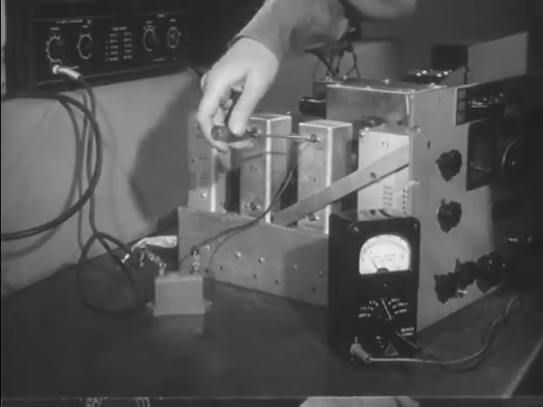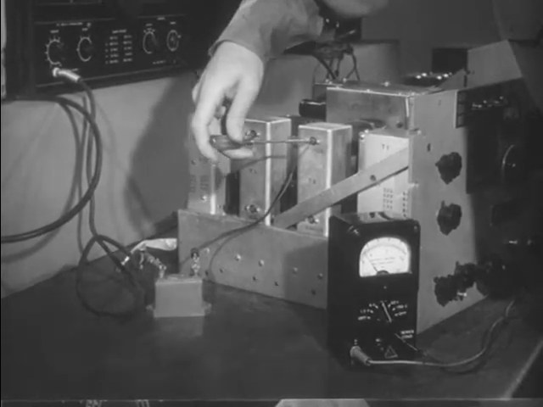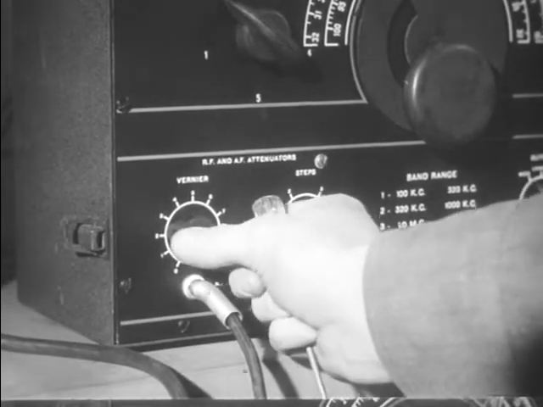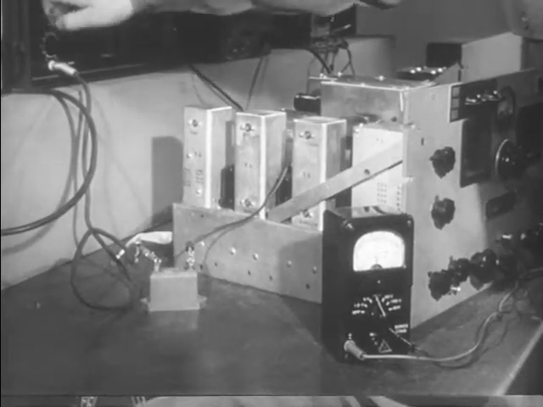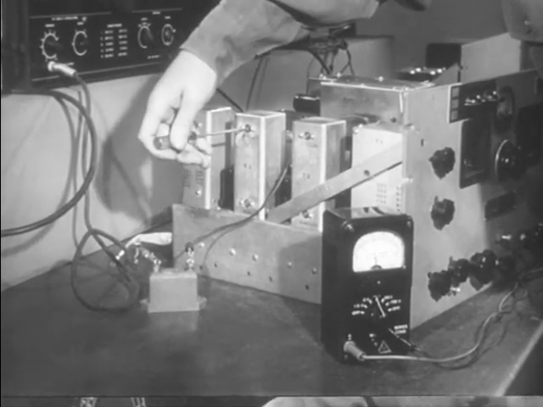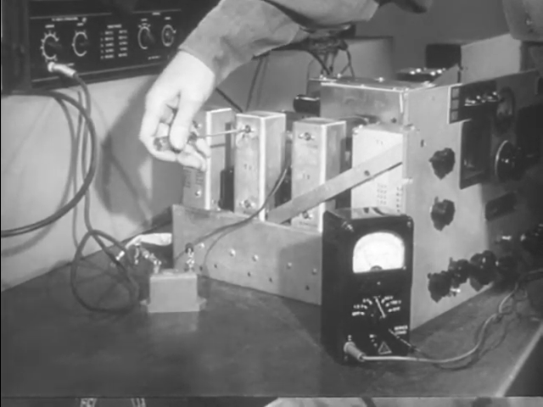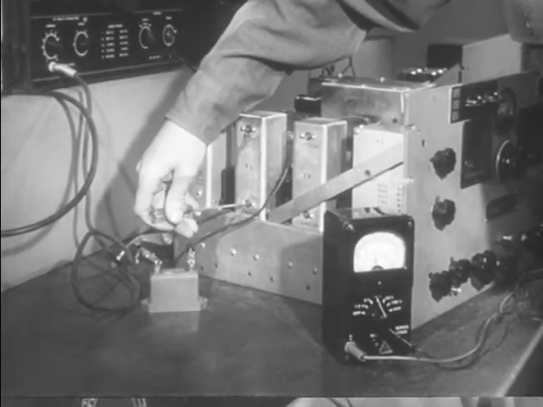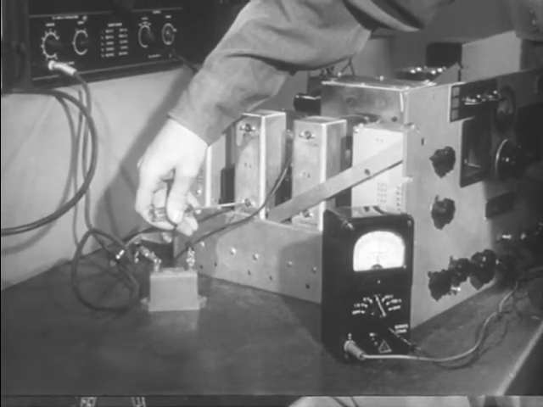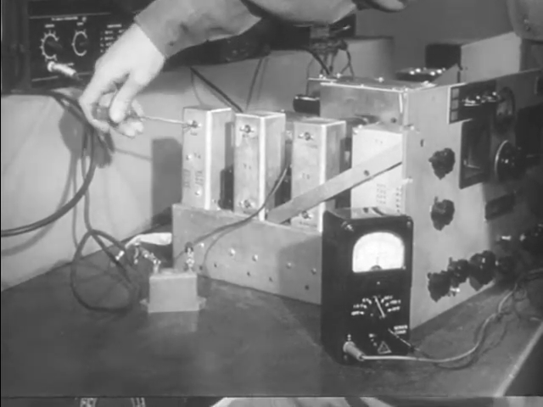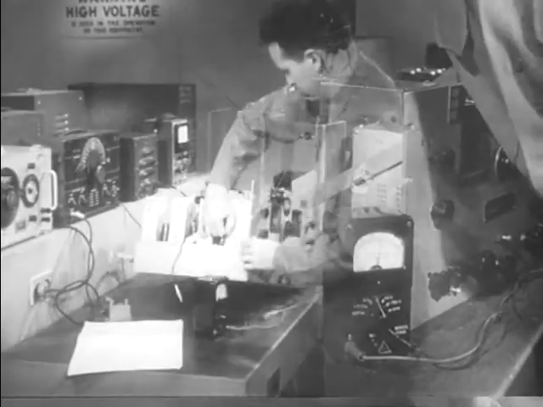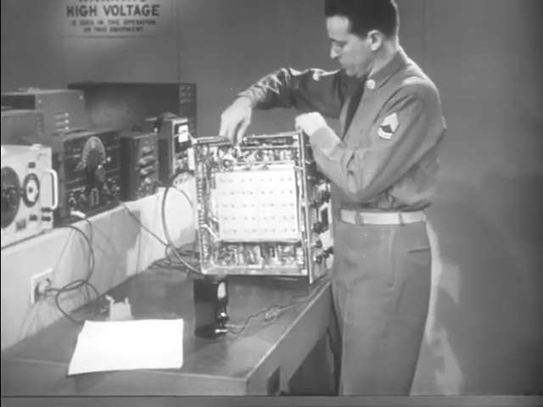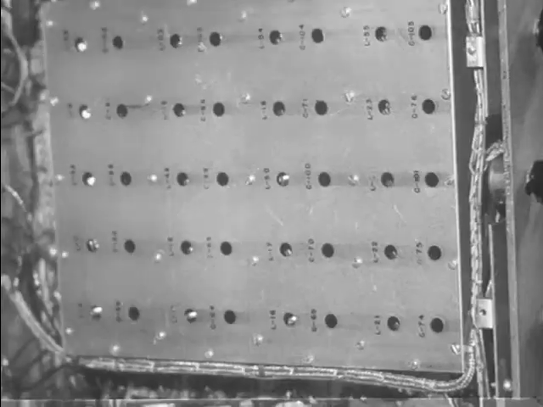The IF transformers are adjusted to maximum output indication on the meter. The signal generator output is reduced to prevent overloading the set. The goal here is not an exact meter reading, but the point of maximum deflection. The adjustment screw is always turned past the point of maximum deflection, then back and forth 2 or 3 times. The oscillator and RF circuits are aligned in a similar manner, but on different frequencies.